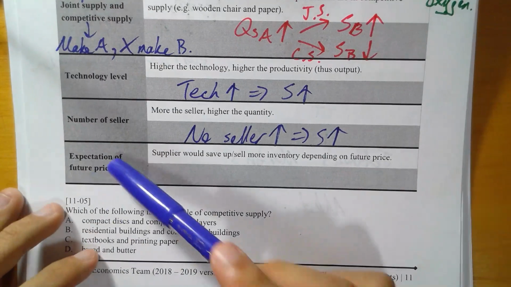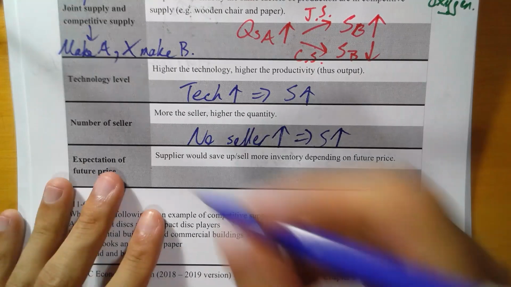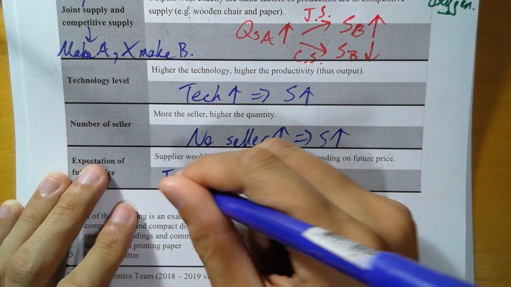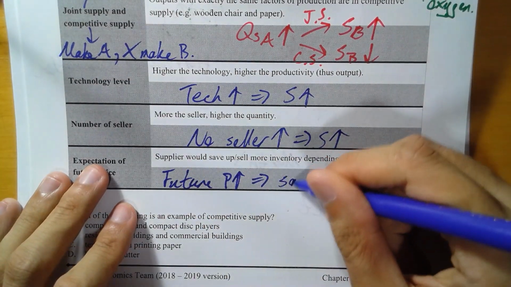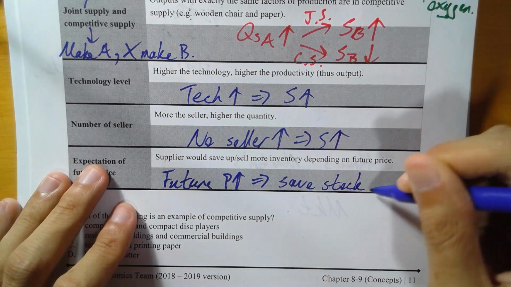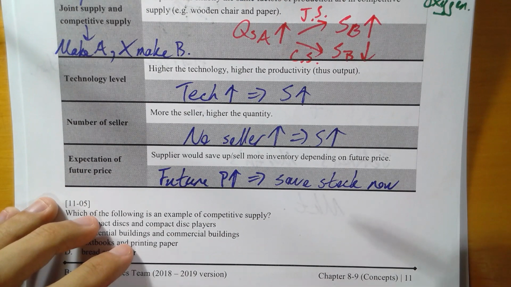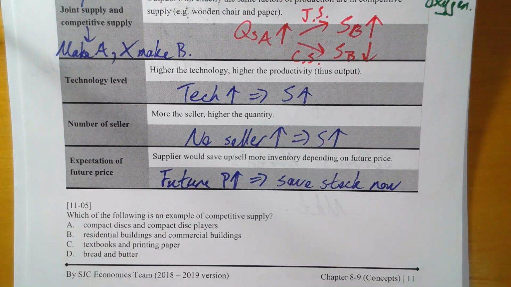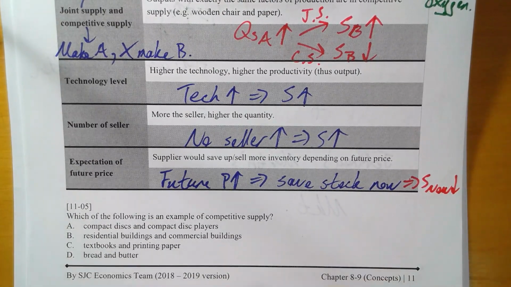Now, finally, expectation, exactly the same as that of demand. Think about it. If you are a seller, when you expect future price to increase, you will save stock now. Why? So that you will sell it later at a higher price. Keep the goods to sell another day. That means the supply now would decrease. Okay? So these are the factors that would affect supply.